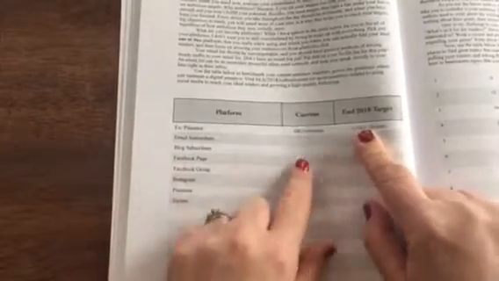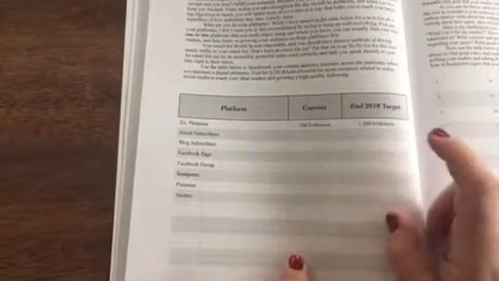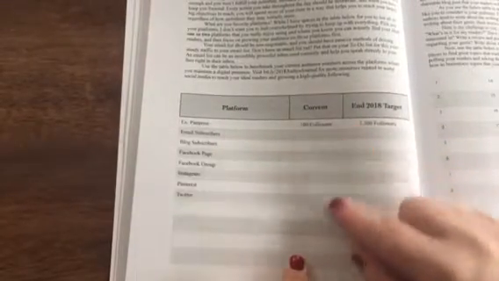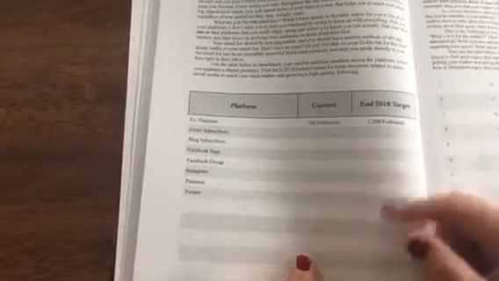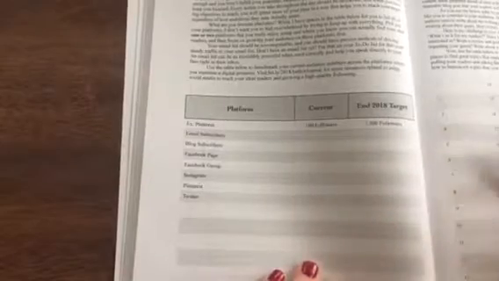So think about your current number of followers, and this is really good to have as your benchmark. So when you reach the end of the year, you know exactly how many followers you started the beginning of the year with, and then you can compare that with your end of year results.